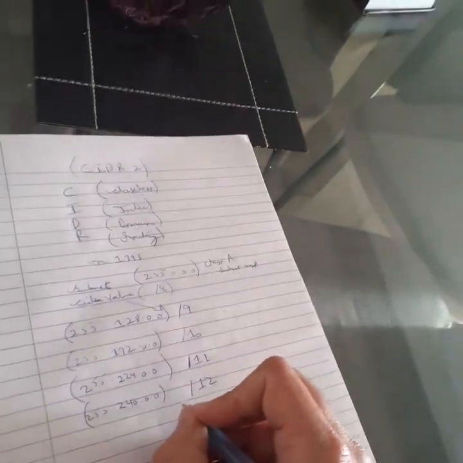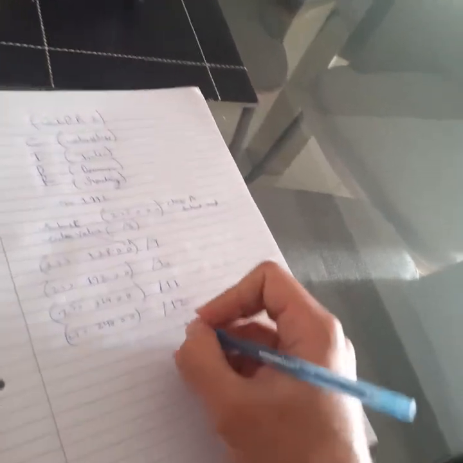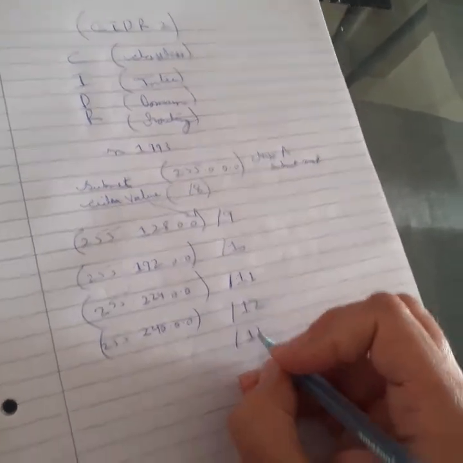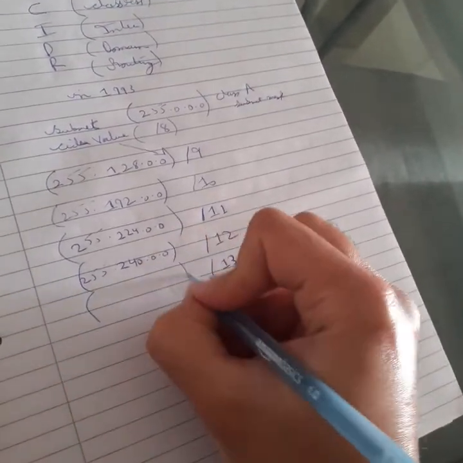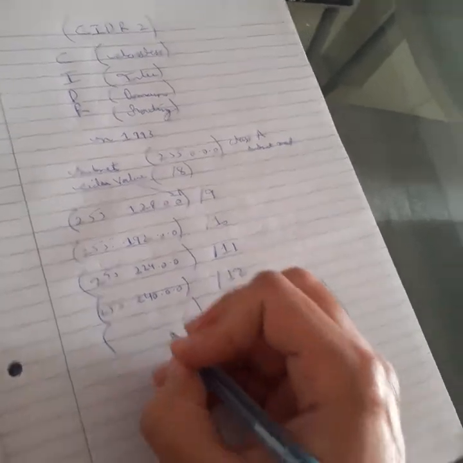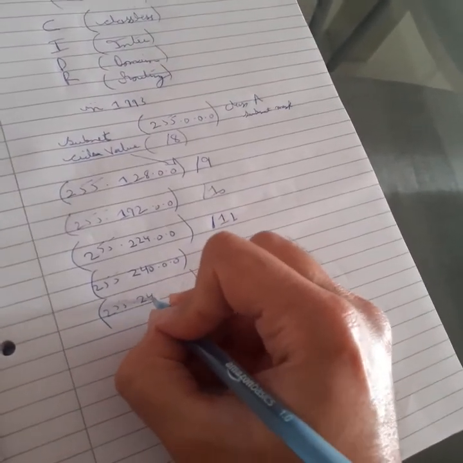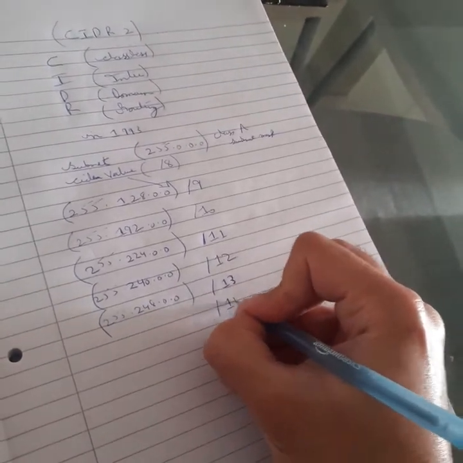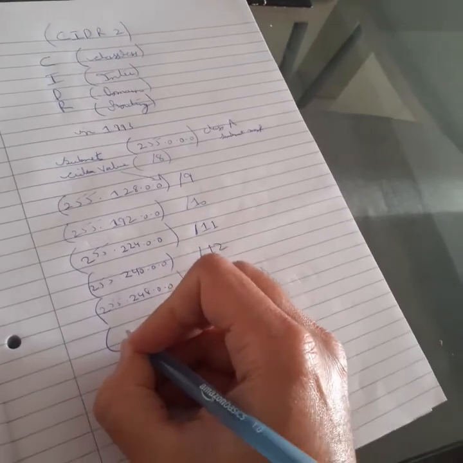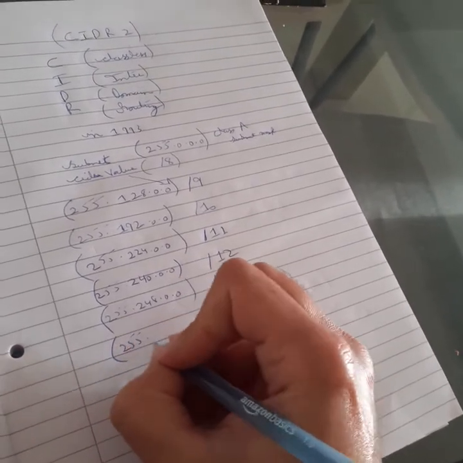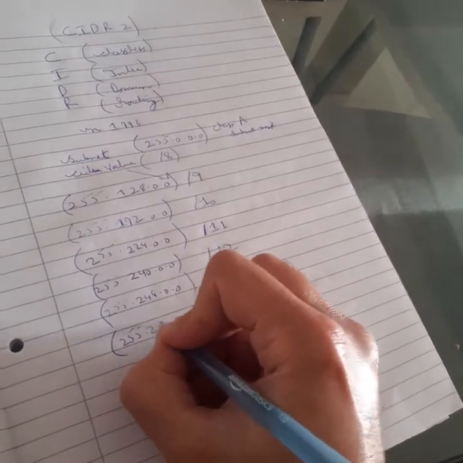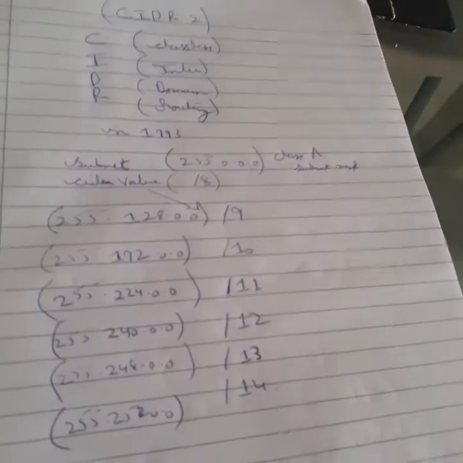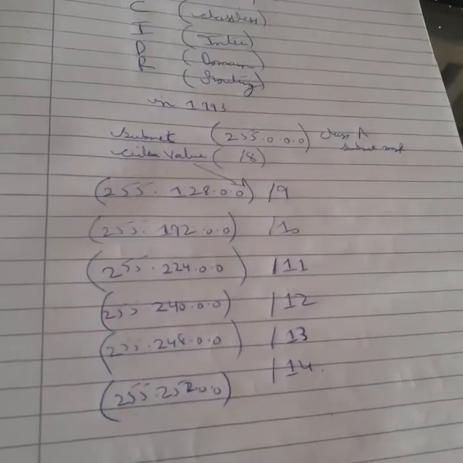Then we have /13, so what's /13? 255.248.0.0. So /14 is 255.252.0.0.